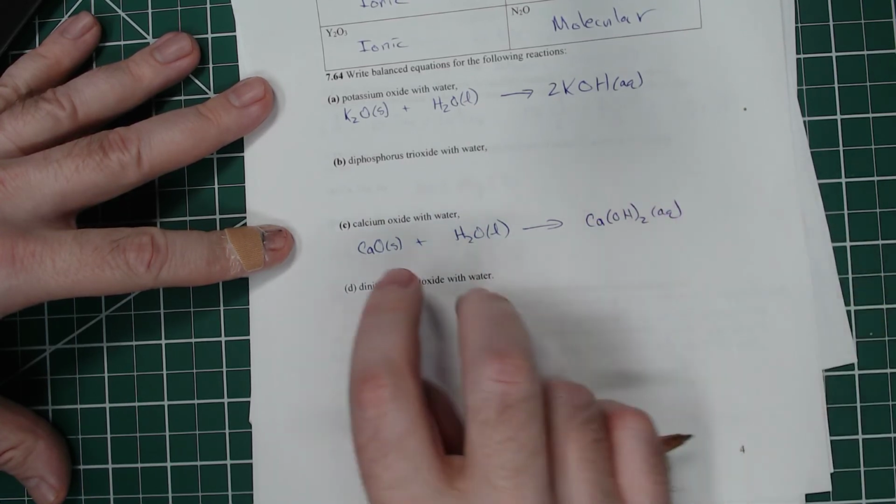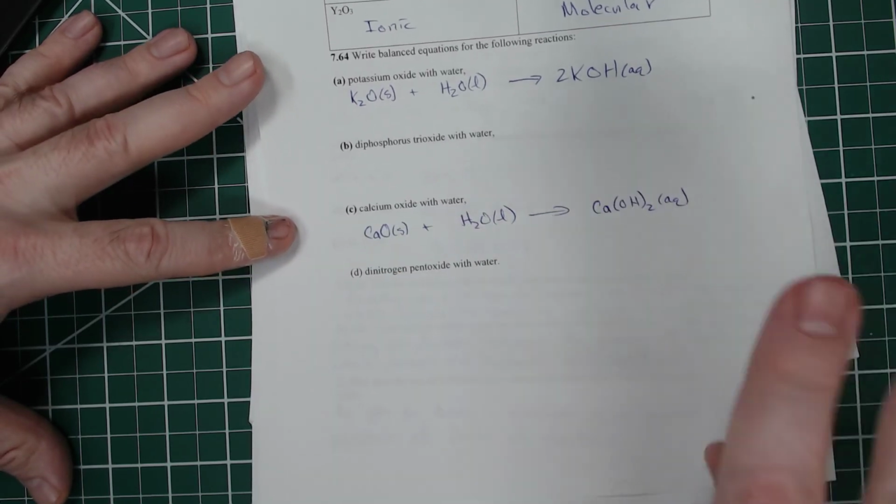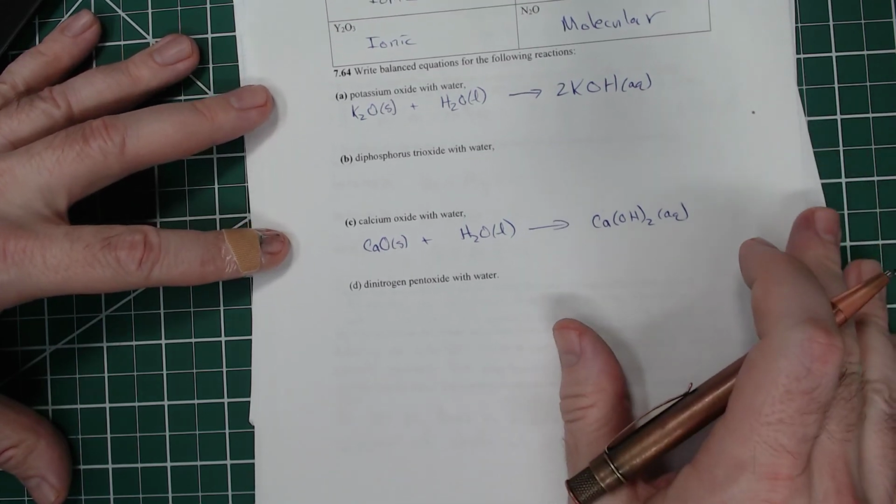All right, and if we look, calcium's balanced. We've got 2 oxygens on each side, 2 hydrogens. So that's already a balanced equation, so we're good there.